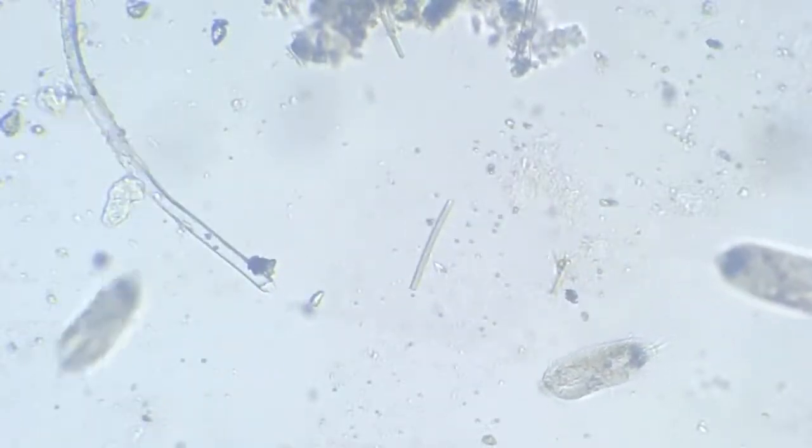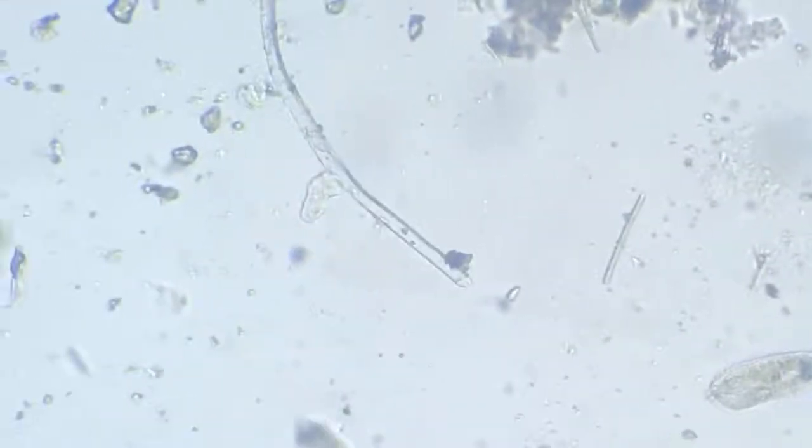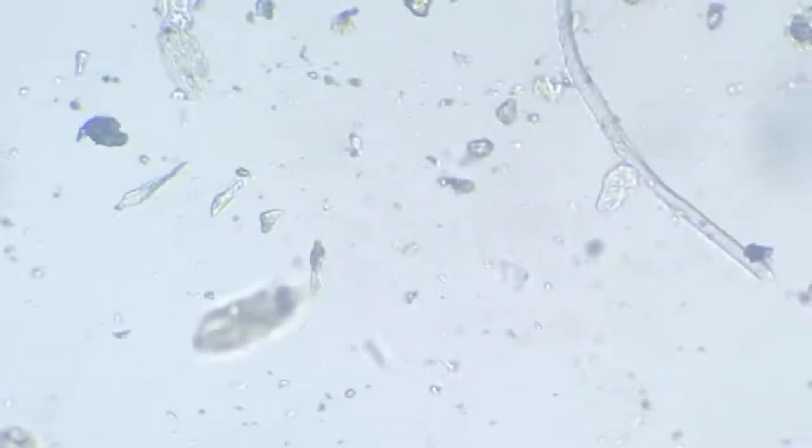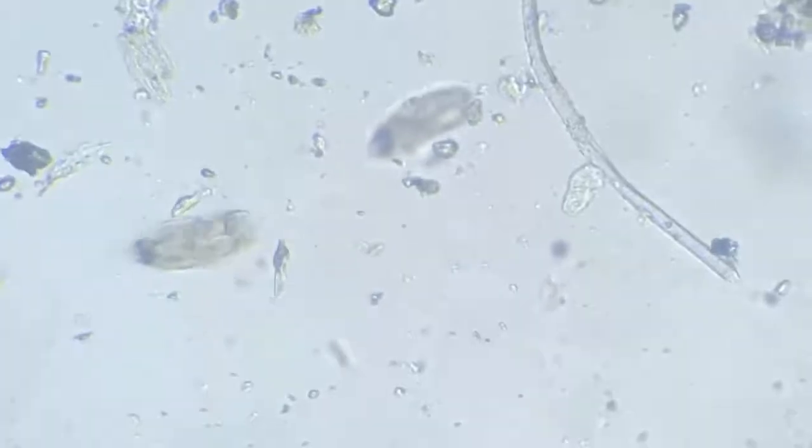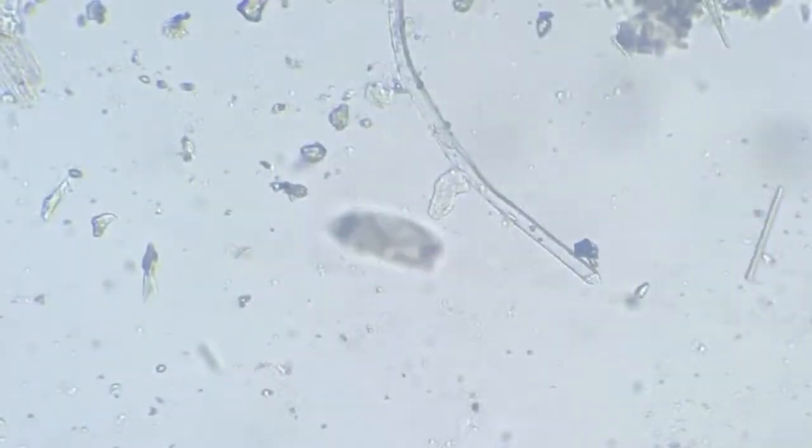Yes, there is a filament, and on top of it, there is an amoeba. This is not a testate one. We'll bring that in focus and observe it for some time.